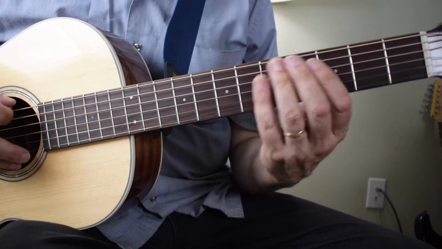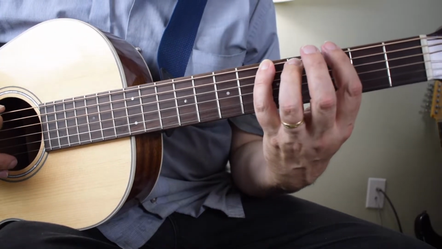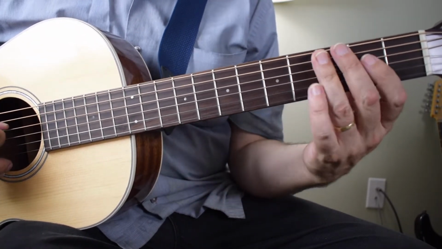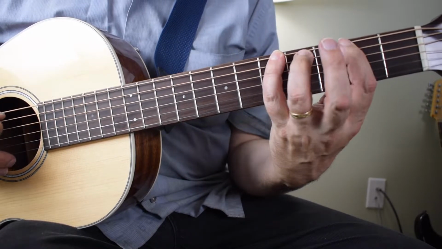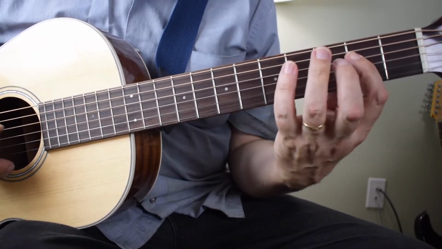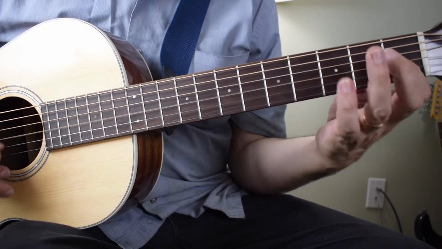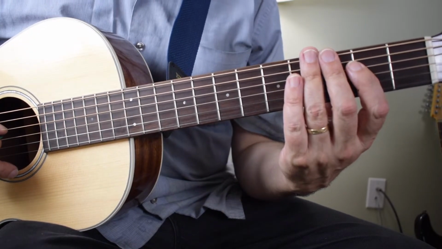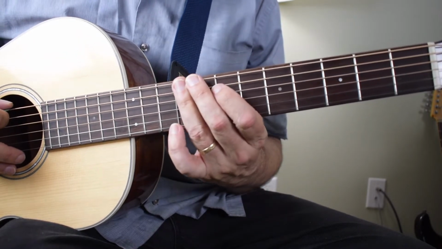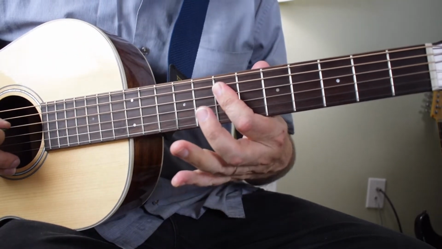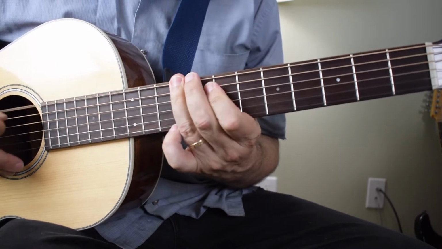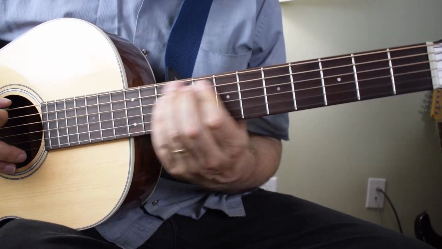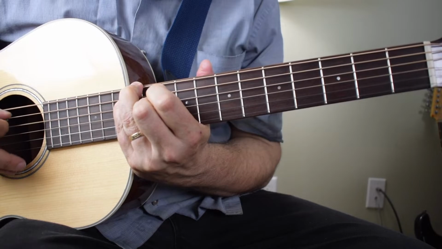Okay, so that would be called a root position triad, starting with the root, going to the 3rd, going to the 5th. So in the sequence that they appear in a scale, for instance. In sequential order, right? So there's 2 other orders we can play them in. We can play them 3, 5, 1. And we can play them 5, 1, 3.